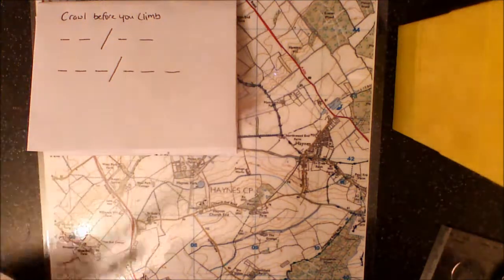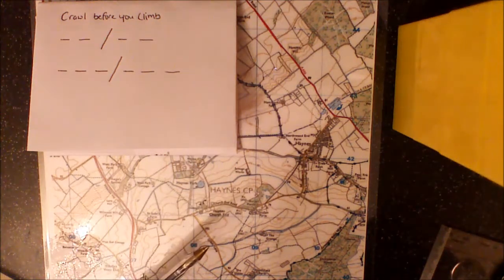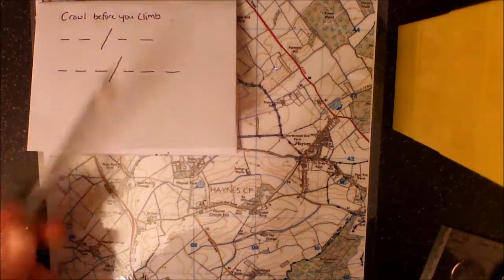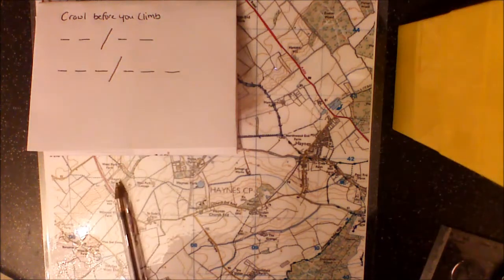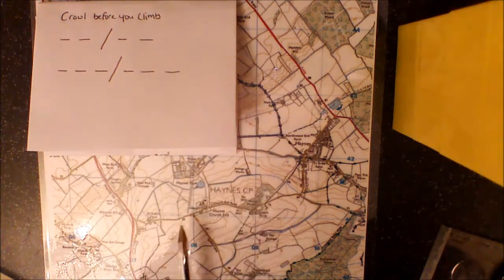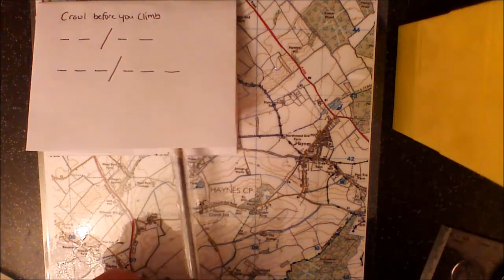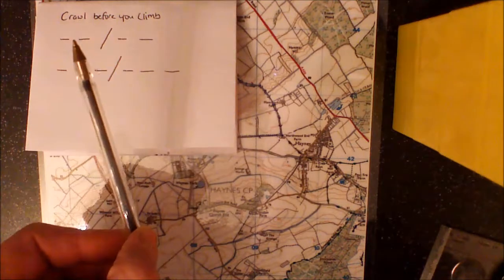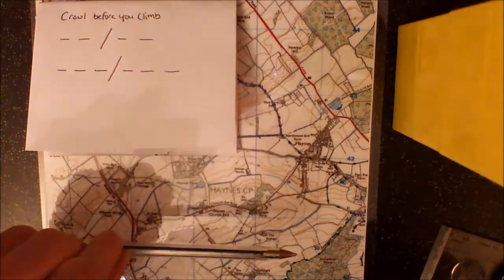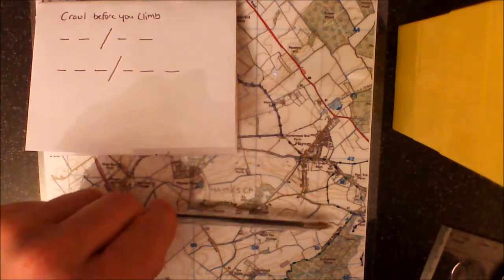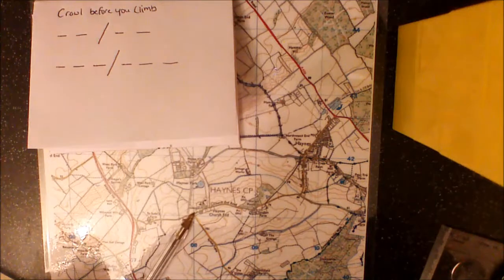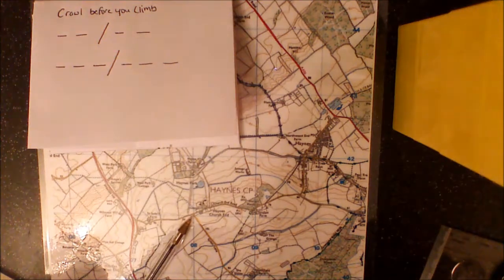So what we're going to do first is think about a system to make sure we know which one of our grid lines we use first, and to do that we're going to crawl before we climb. So we always read the eastings first, the lines that face up and down, but the ones that go across the map, and they'll go in this section. And then we use our northings next, which in this instance are these lines here, and they're the ones that go up.